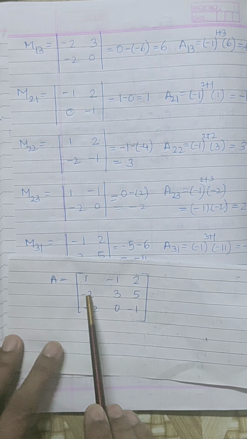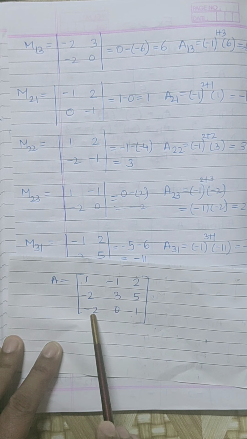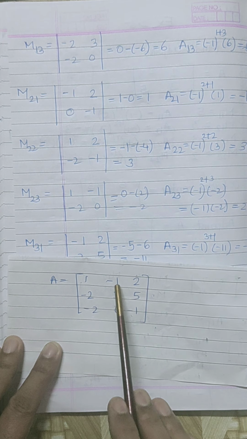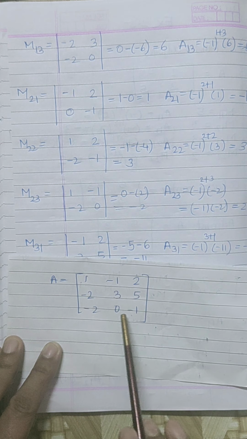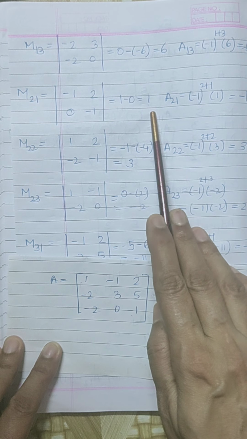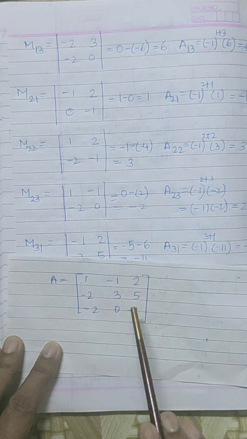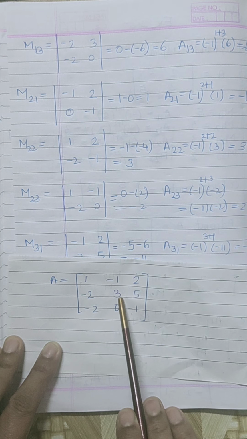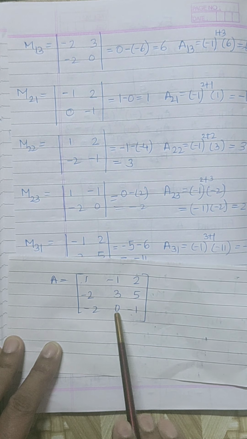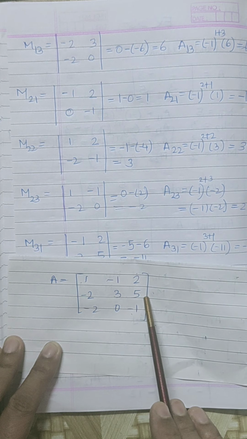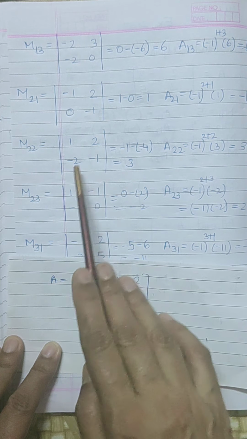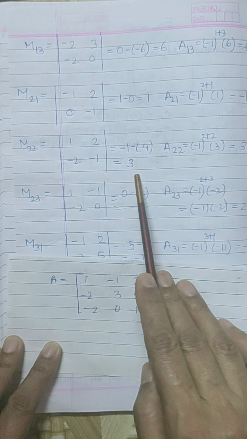Now M21 means this, so this row and column are eliminated. So you have to find the determinant of minus 1 2 0 minus 1, its value is 1, and A21 is equal to minus 1. Now M22 means this column and this row are eliminated. So 1 2 minus 2 1, after solving we will get 3.